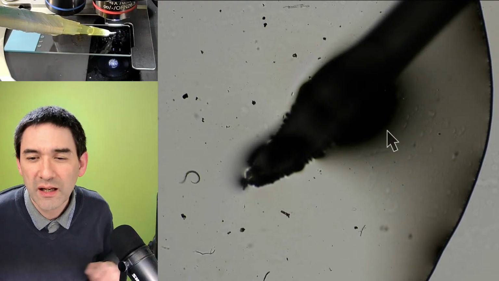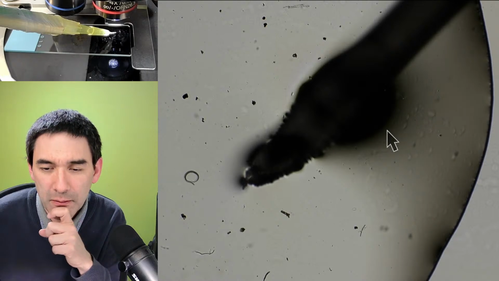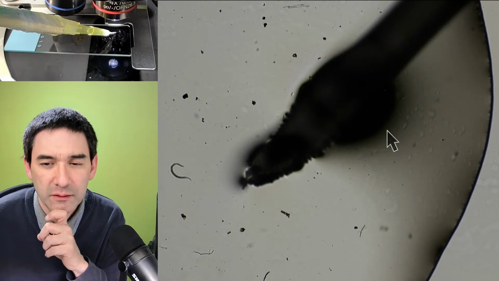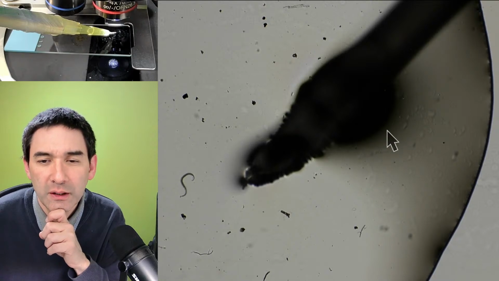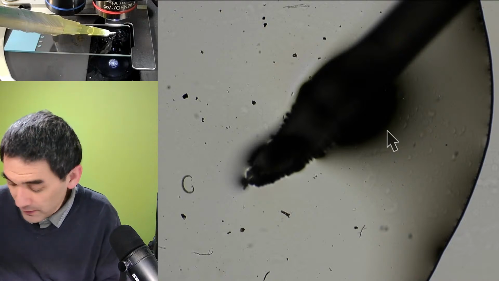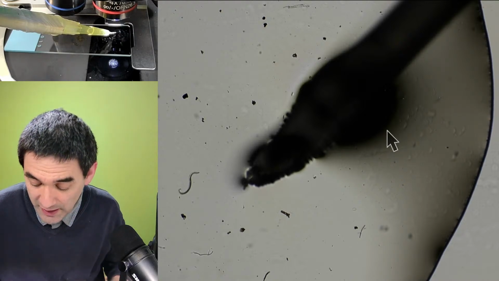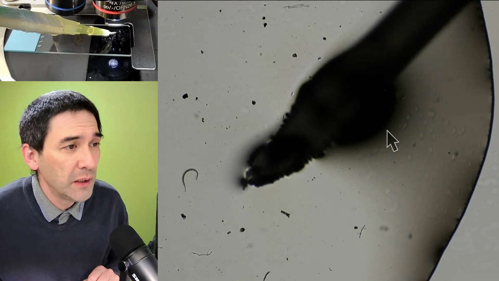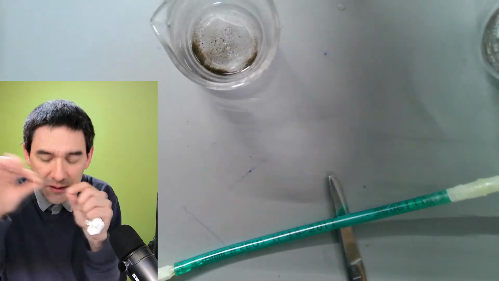Maybe you can use an injection needle as a tip. Injection needle. I never tried it. Okay. I don't know. So what I would like to do now is show you how I made those thin tips. This was also not easy, so I also had to experiment a little bit.